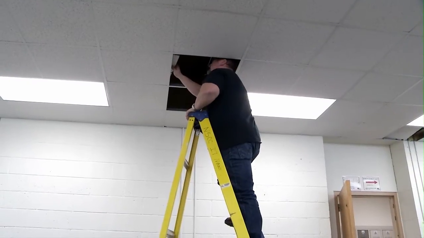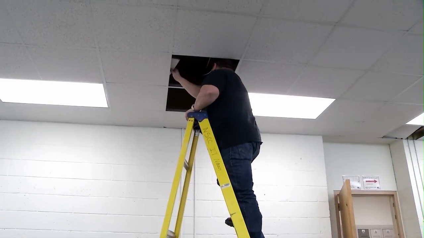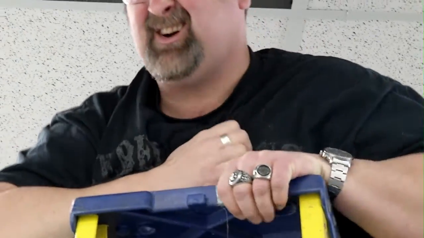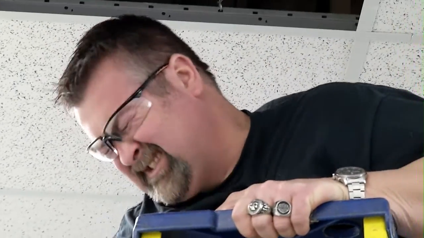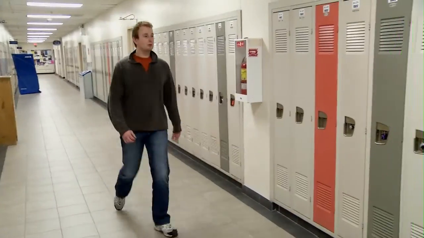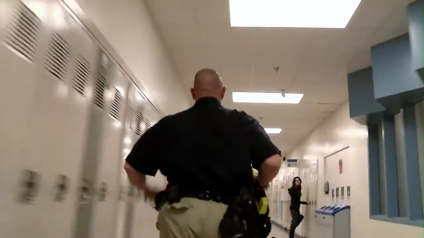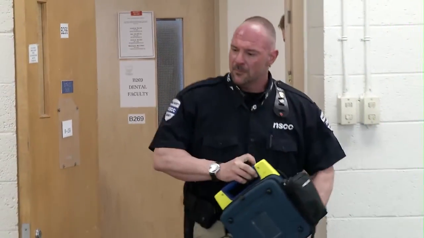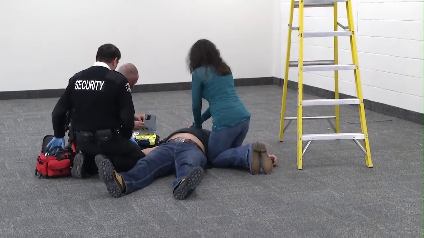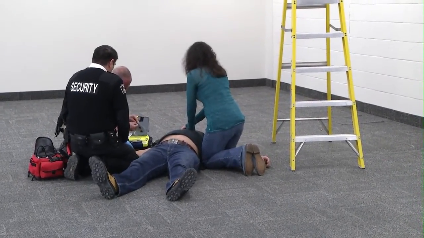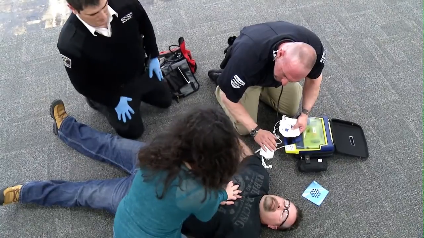If you witness a medical emergency on campus, the first thing you should do is call for help. Get others to come and assist you. If you look in your immediate area, you probably will locate a blue pull station that says emergency. Pull that pull station. That will summon the campus emergency response team and security to come and attend to the location. If you're familiar with first aid, please render the appropriate level of first aid you feel comfortable with to that person.